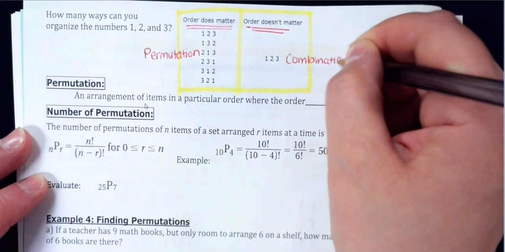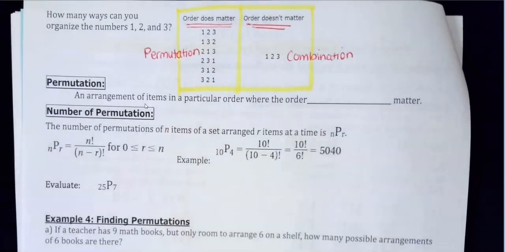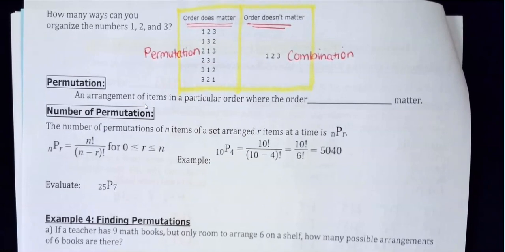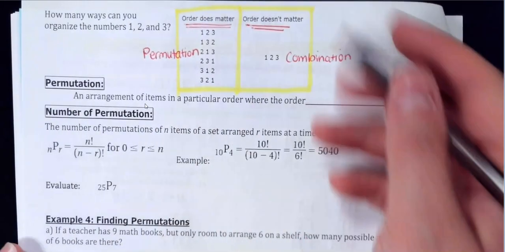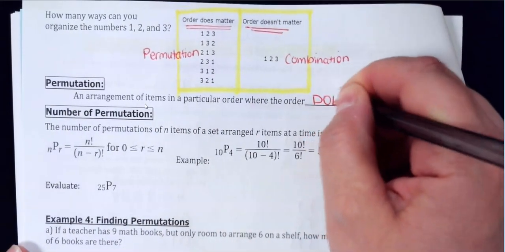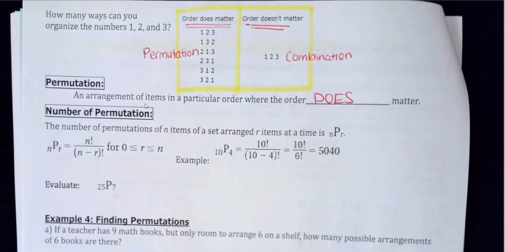For the same 3 numbers, you can see there are far fewer combinations than there are permutations. If the order does matter, I've got 6 different ways that could happen. If the order doesn't matter, that's just one way. So a permutation is an arrangement of items in a particular order where the order does matter.